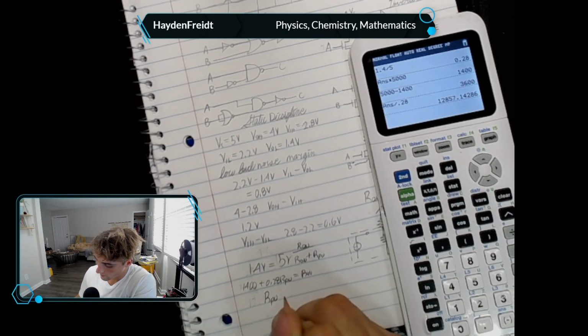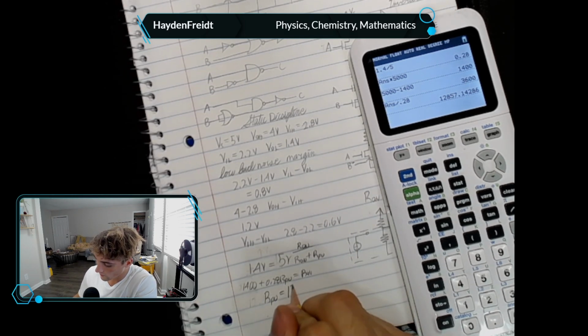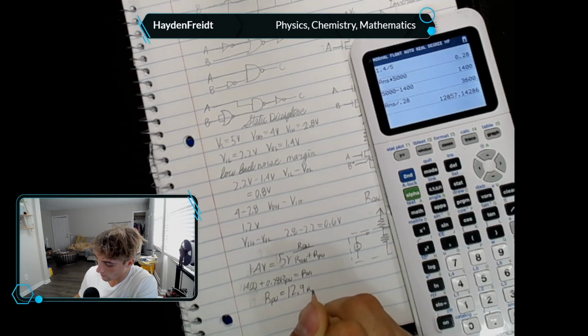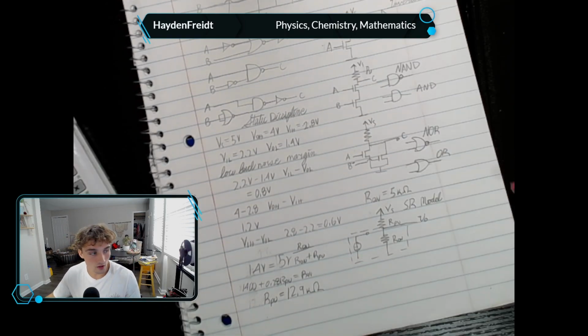RPU equals 12.9 kilo ohms. Now we have R on equals 5 kilo ohms. Let's choose RPU equals 14 kilo ohms. What is the maximum amount of power in milliwatts that is consumed by this circuit for legitimate logic levels applied at A and B? Let's write our knowns.